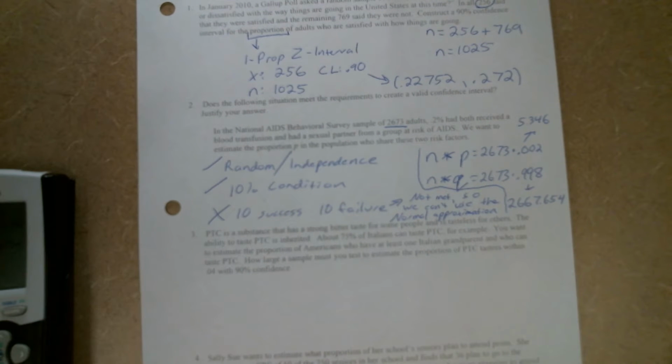All right, PTC is a substance that has a strong bitter taste for some people and is tasteless for others. The ability to taste PTC is inherited. About 75% of Italians can taste PTC, for example. You want to estimate the proportion of Americans who have at least one Italian grandparent and who can taste PTC. How large of a sample must you test to estimate the proportion of PTC tasters within 0.04 with 90% confidence?